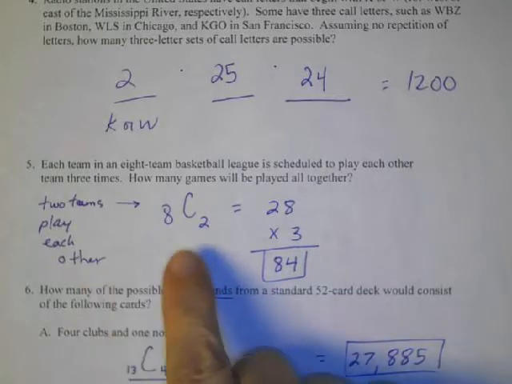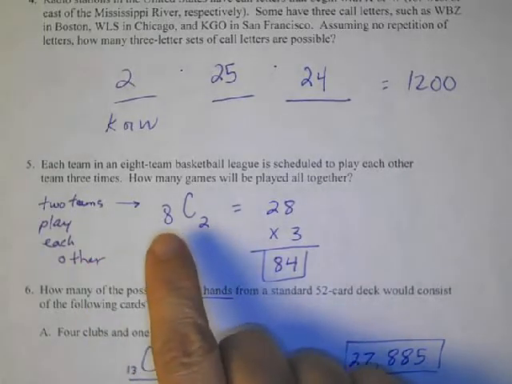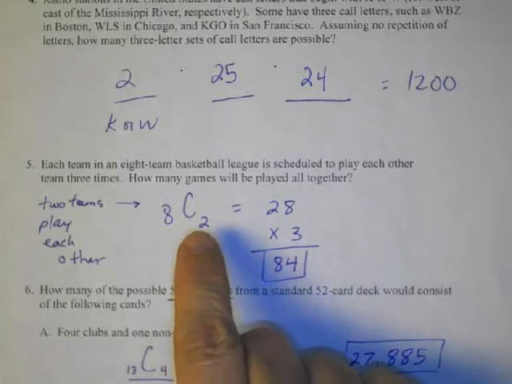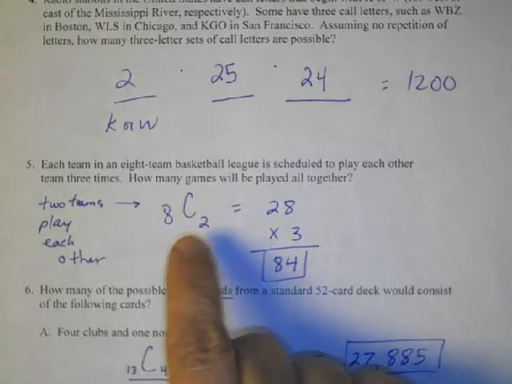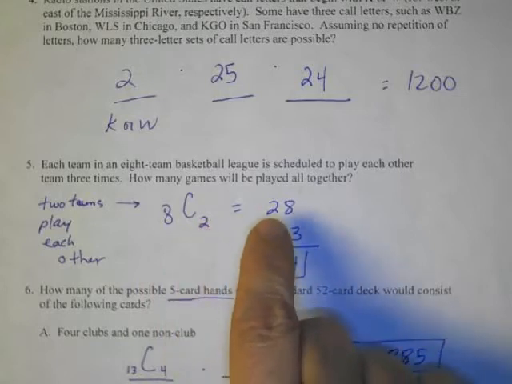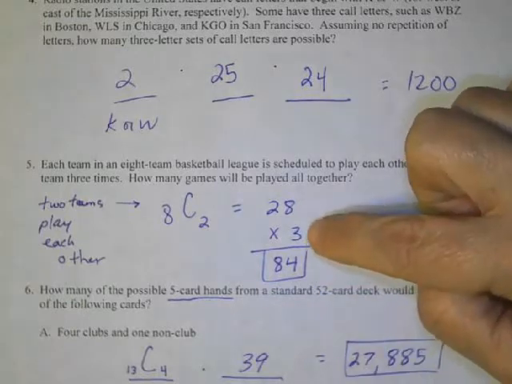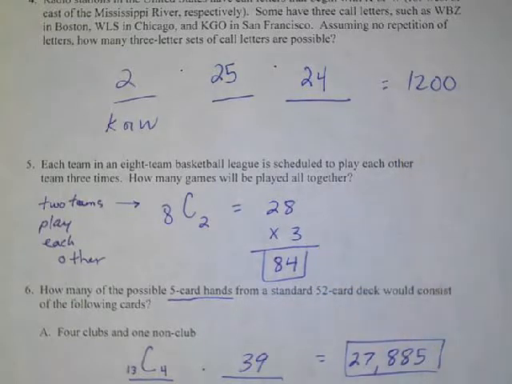Well, let's just say, how many times can 2 teams play each other? Order doesn't matter how they walk out on the court. A team playing B team is the same as B team playing A team. So 8 teams, I need 2 to have a basketball game. So that would be 28. And that would be if they only played each other once. So we're going to multiply by 3 because they're playing each other 3 times.